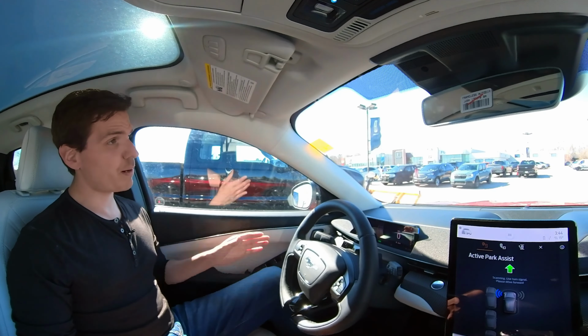Perfect. Okay, so it's found a spot. So all we need to do now, so if we look at the screen, all we have to do is release the steering wheel. We just need to shift ourselves into neutral, foot off the brake, which I know the first couple times you do this, you're probably going to freak out. So you can still hover over the brake if you really want to. But from there, we're just going to press and hold that little P button again. And hands off the steering wheel, hands off the brake. The car is going to do everything for us.